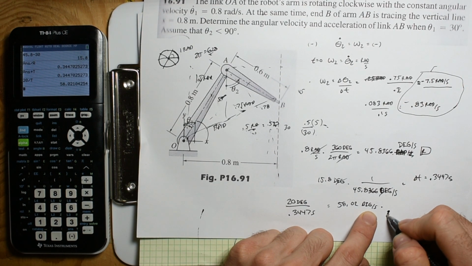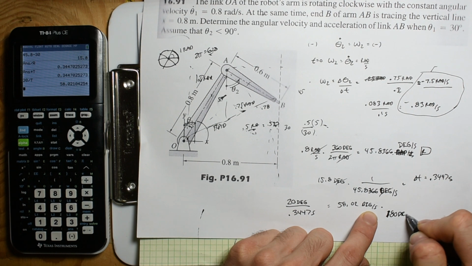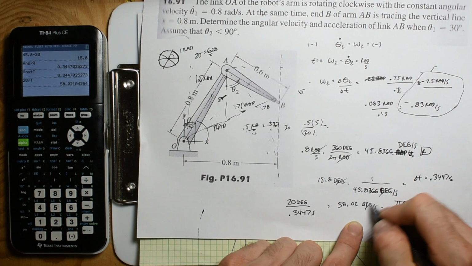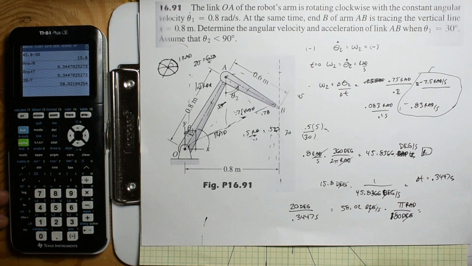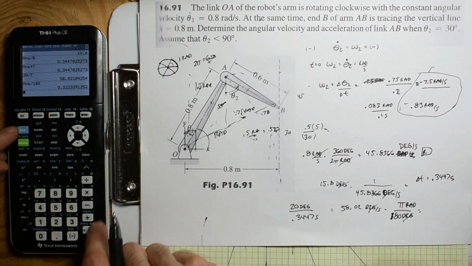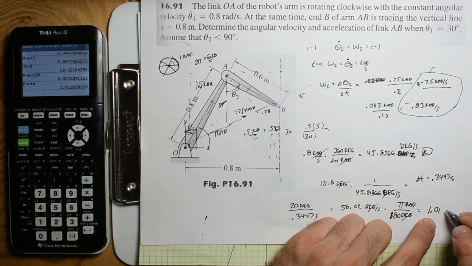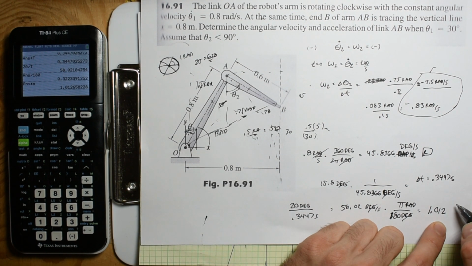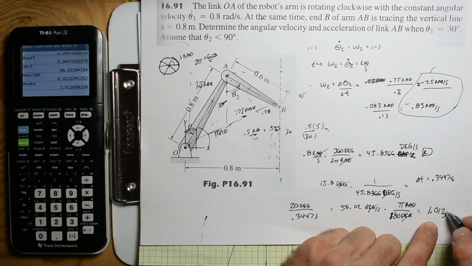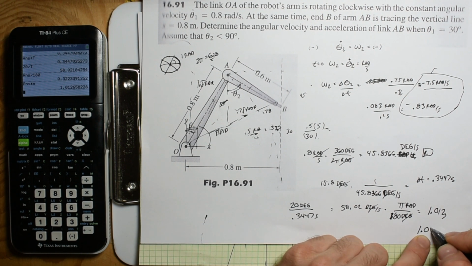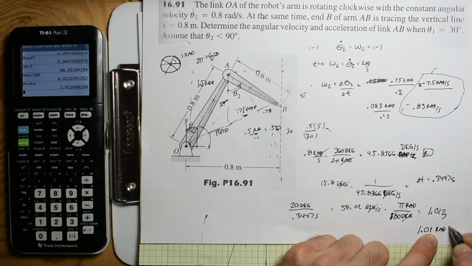Let's change this to radians per second. 180 degrees for a half a circle is pi radians. Degrees cancel, and we're going to get radians per second once we divide this by 180 and then multiply by pi. So we're going to have 1.012. It's not that accurate, but 1.01 radians per second.